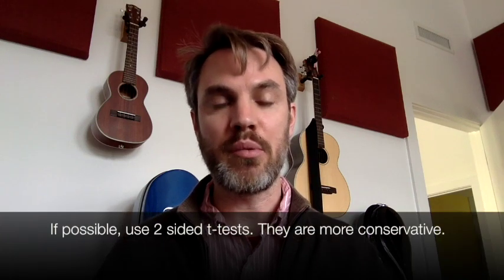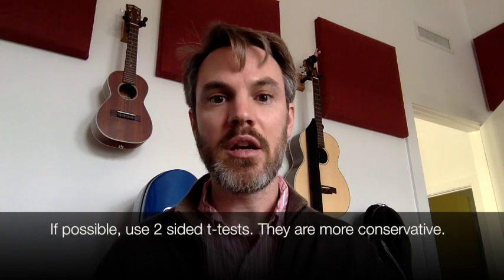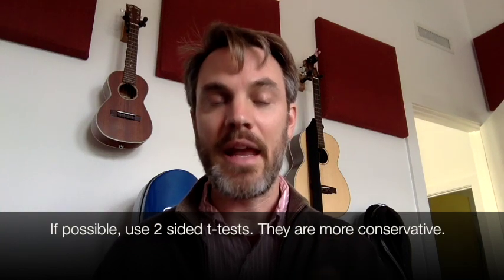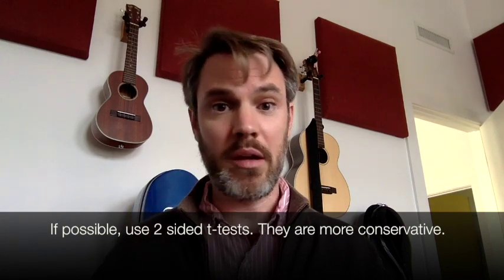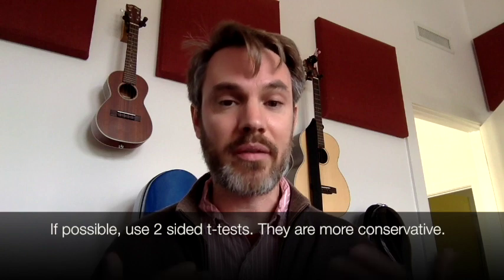A one-tailed t-test is a lot less conservative because it requires you to say, oh, I know which direction A is going to be. A has to be higher than B. And generally speaking, in academic journals, that's not a good way to go. Generally speaking, you want the data to speak for itself, and that's why I always recommend people use two-sided t-tests, because it's slightly more conservative, and it lets the data speak for itself. And again, the conservative thing means you've got rock solid data.